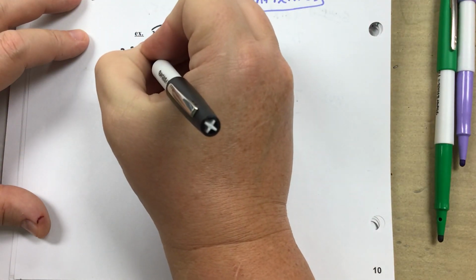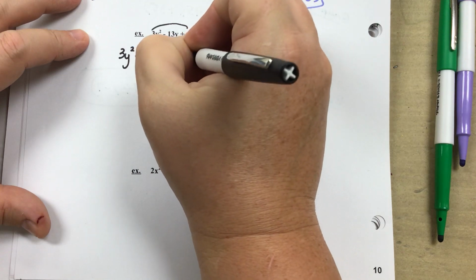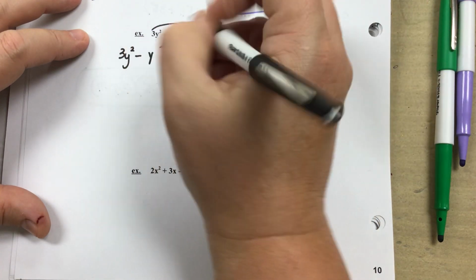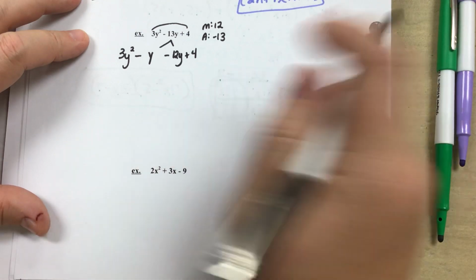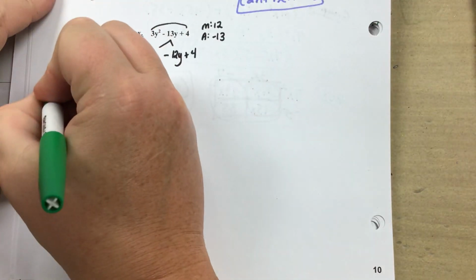So negative 1, that would be just a negative y. And then we said negative 12, so that would be negative 12y. Notice these two together, when I combine them, give me a negative 13y. Okay, so again, if we do grouping first.